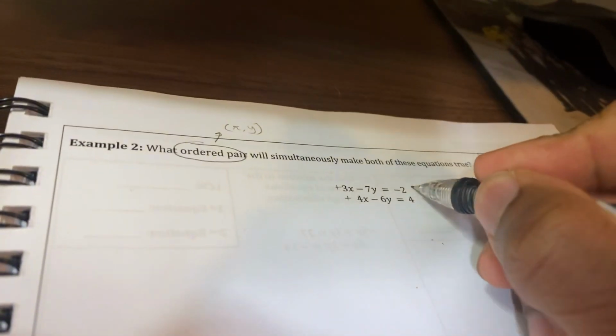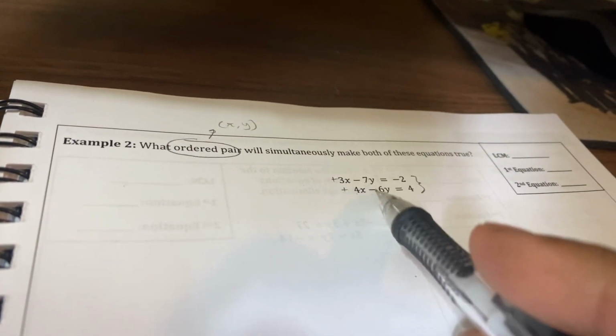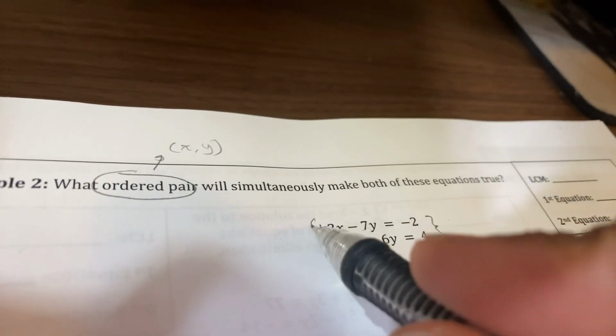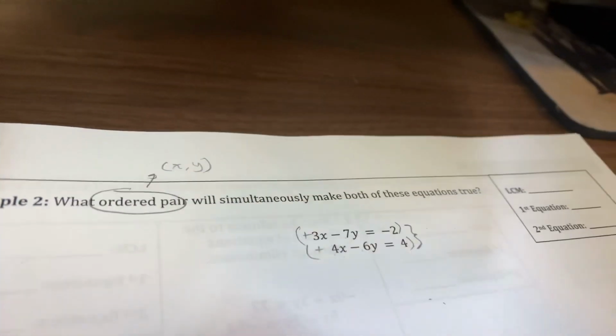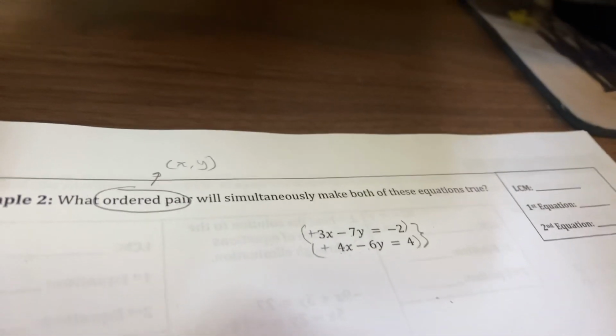So I have to think, first of all, which variables are going to be the most efficient for me to eliminate? 7 times 6 is 42. 3 times 4 is 12. I'm going to choose my x variables because these coefficients are smaller, going to be easier to work with, right? But I know that when I multiply both of these equations, one of my factors is going to have to be a negative number so I can get the opposite of one of the others, right?